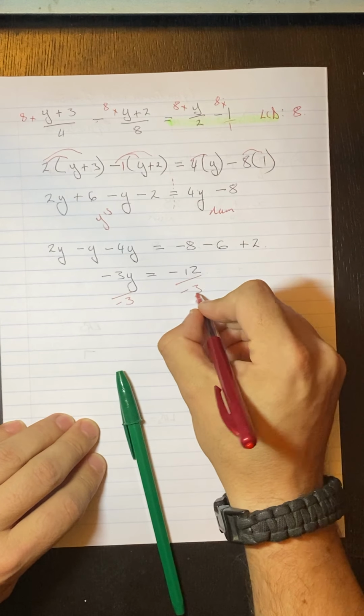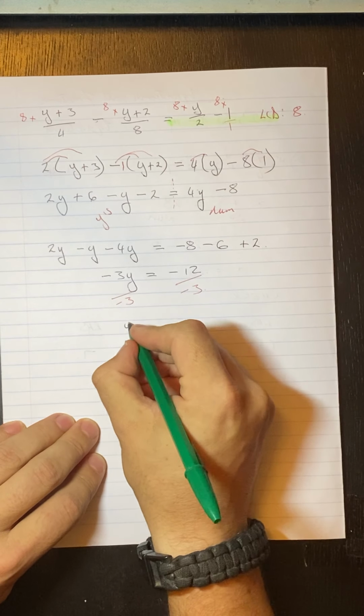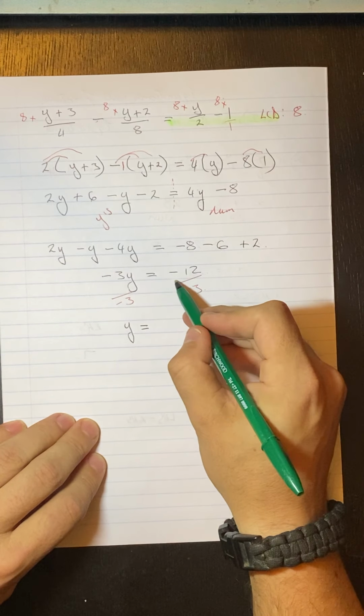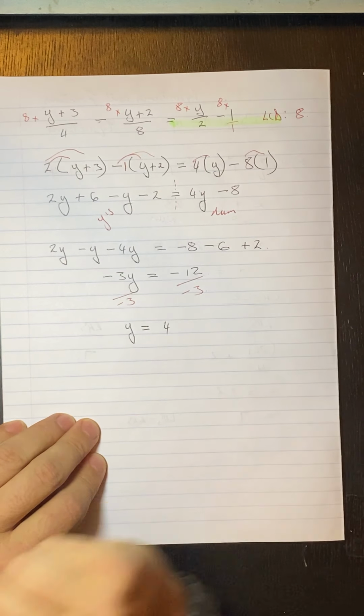What I do to that side, I must do to this side here. So the minus 3's will cancel, and I'm left with y is equal to a negative divided by negative is a positive. 12 divided by 3 is 4.